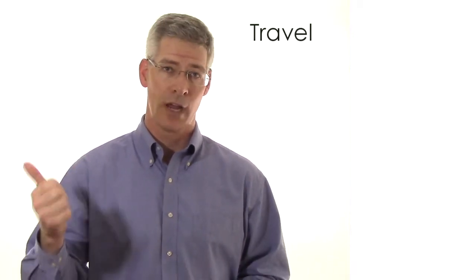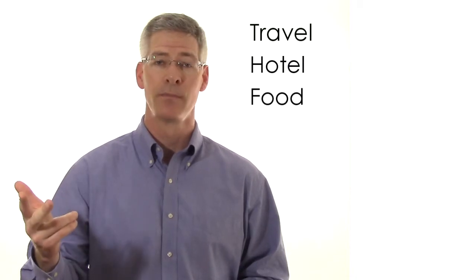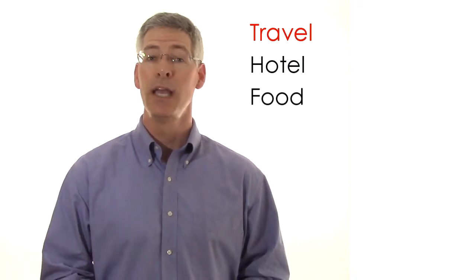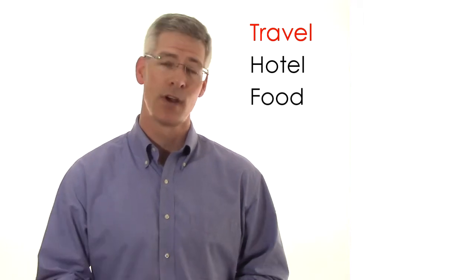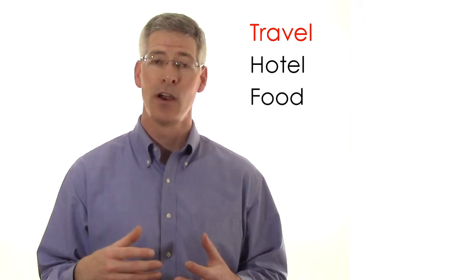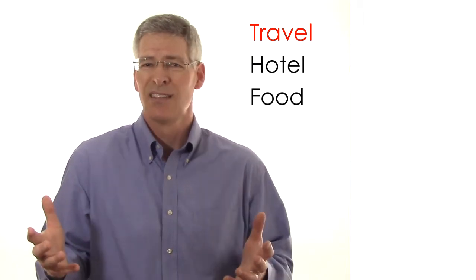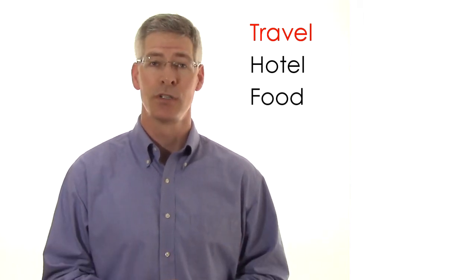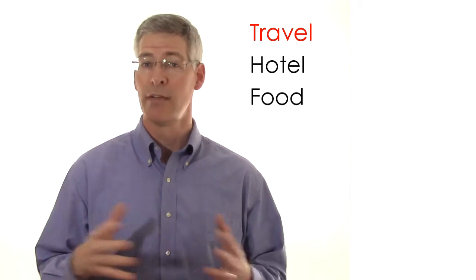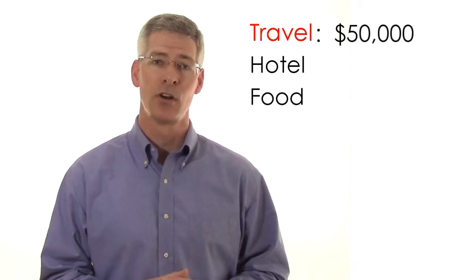And here's the bad news. That's just the cost of the employee's time. The travel-related expenses can double that. So let's take a look at 3 different cost categories: travel, hotel, and food. We'll start with travel. Employees have to get to and from the training. So the cost of the cab fare to and from the airport, both ways, plus airfare is, let's say, $500 per person. For 100 people, assuming that everyone is traveling, that's $50,000.